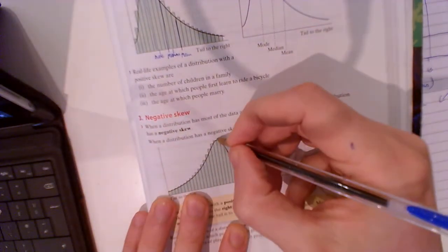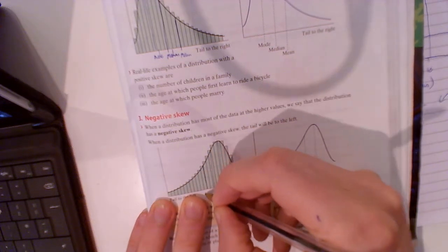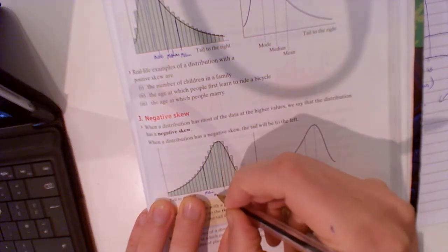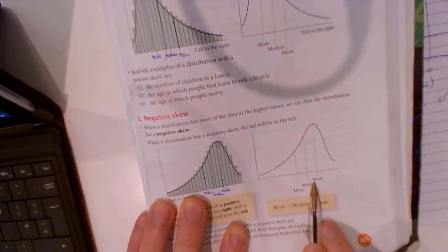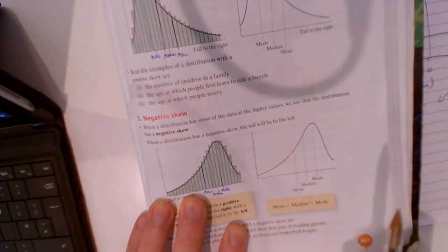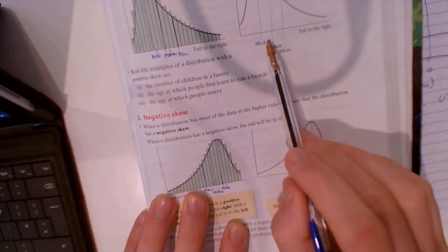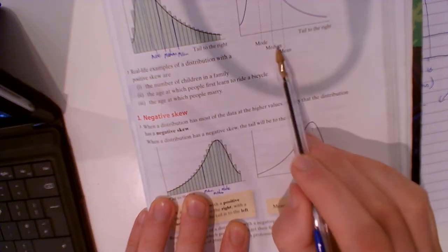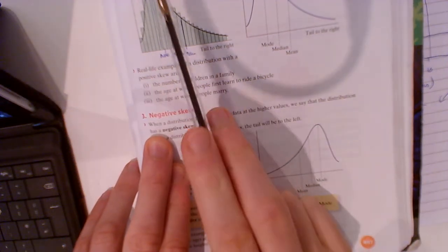Once again, mode, median, and mean. As you got here, mean, median, mode. So obviously the mean is less than the median, less than the mode. In this one, the mode is less than median, less than mean. Okay, pretty straightforward. Now, they got here examples. Number of children in a family would be positively skewed.